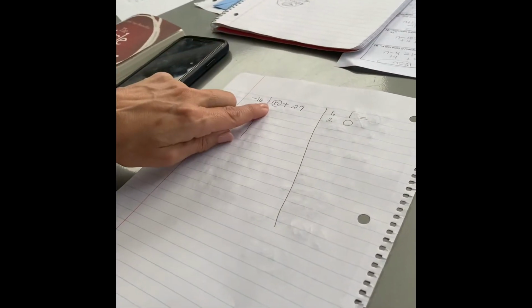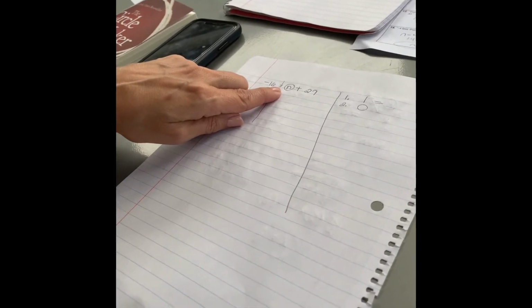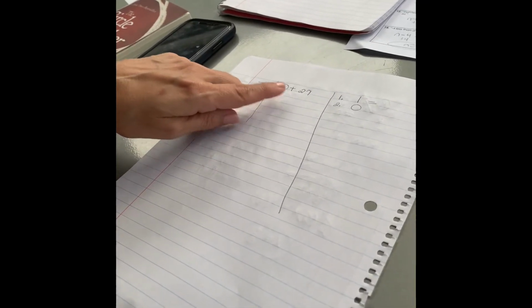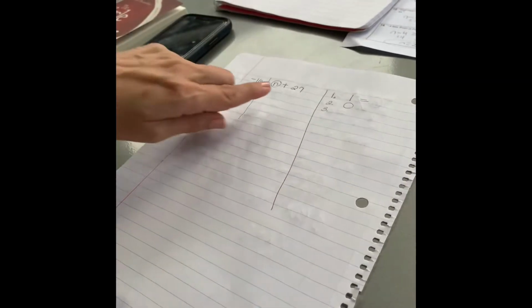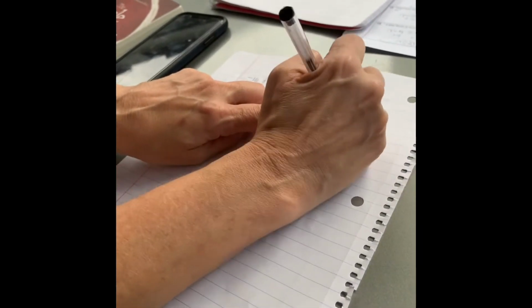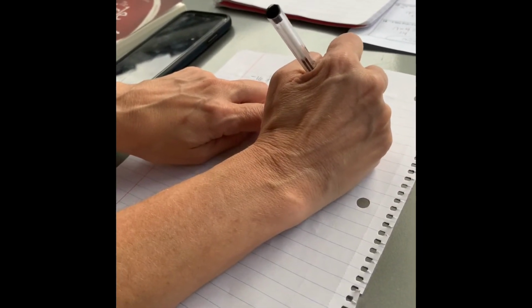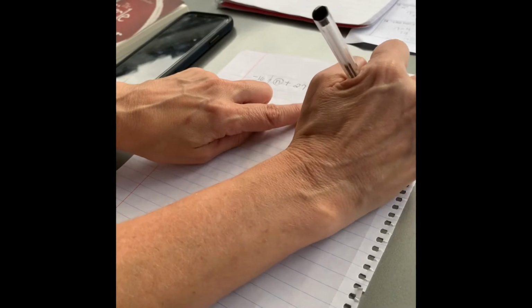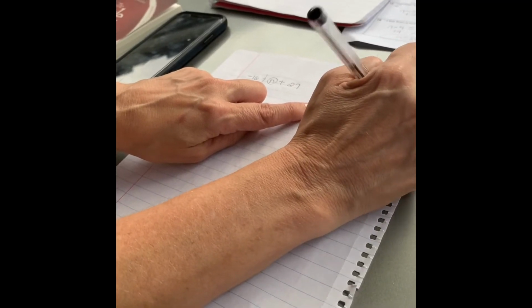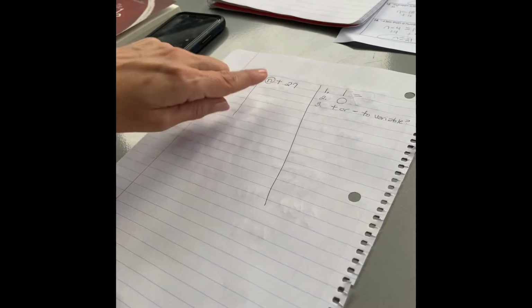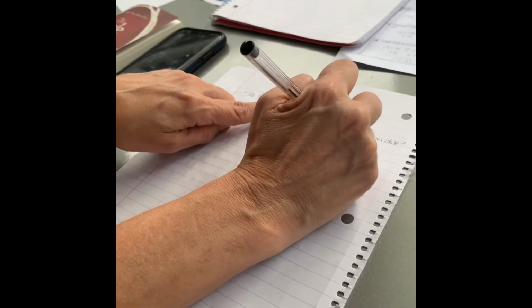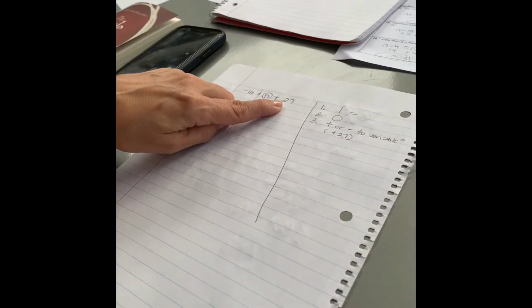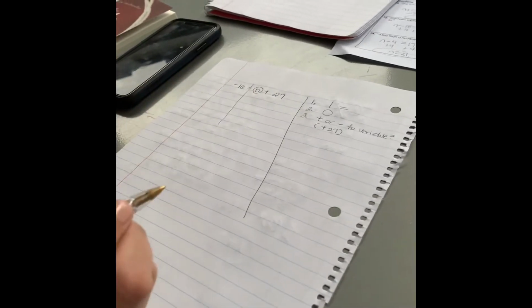Now that gives me an indication of what has been done to the cookie n in order to get negative 16. Step 3: I have to ask myself, is anything added or subtracted to the variable? Let's look at this. Our variable is n, and 27 has been added. So our answer is yes, we have plus 27 being added to n.